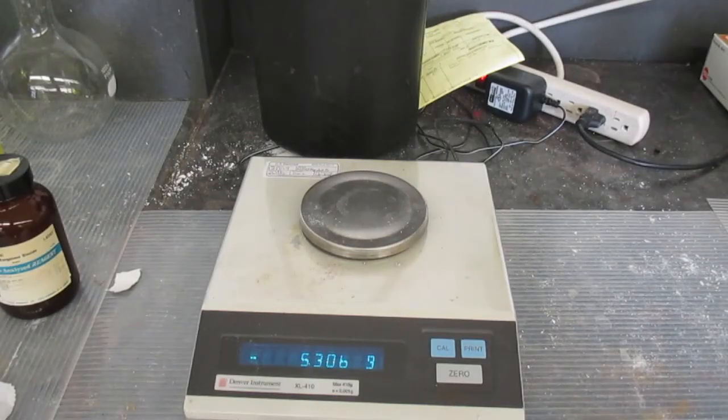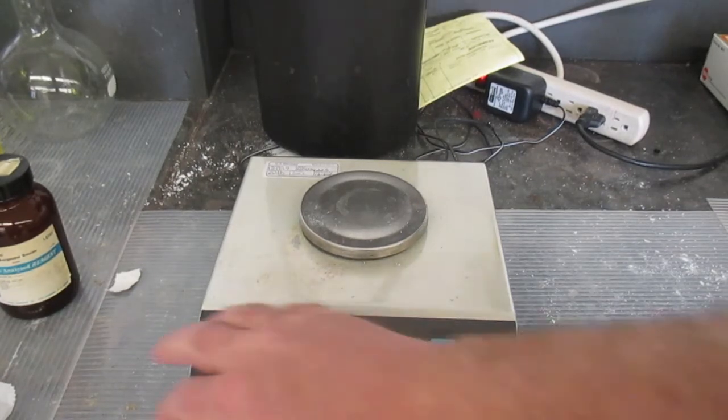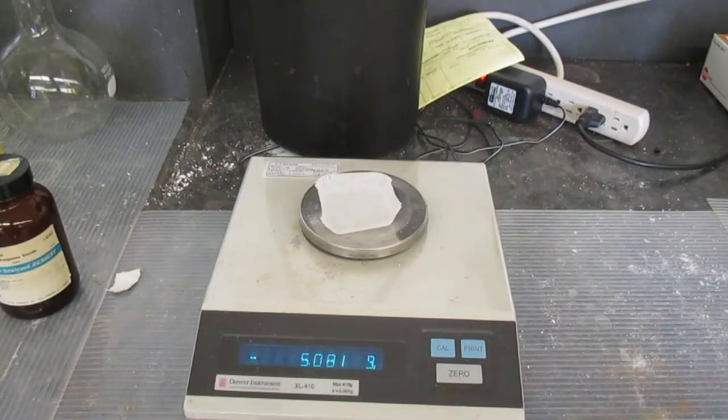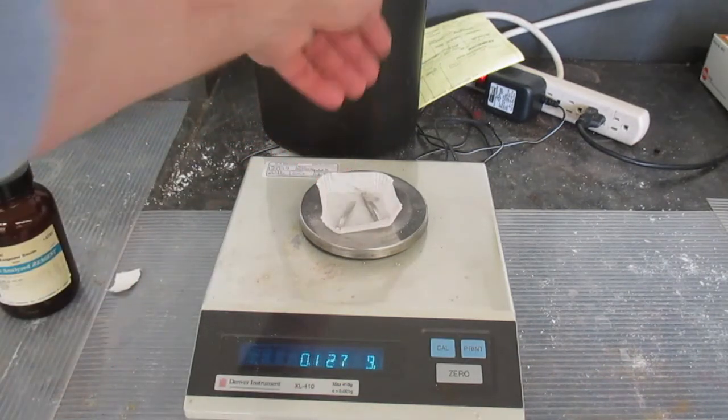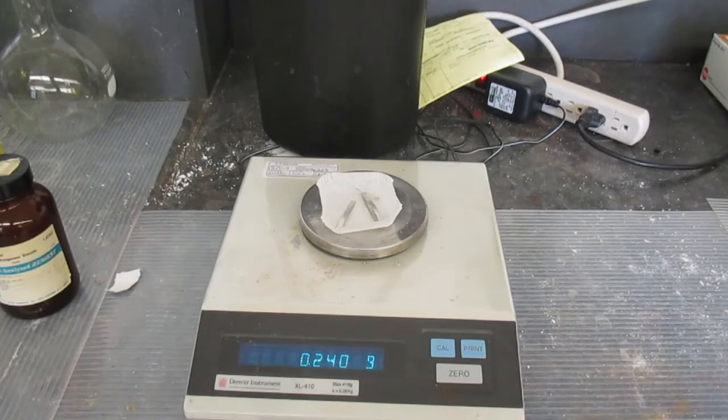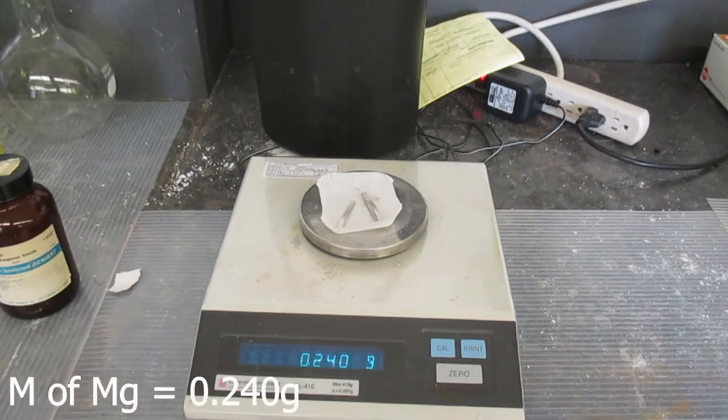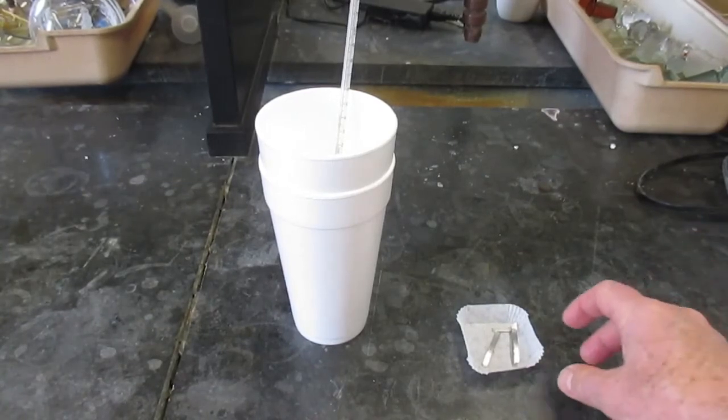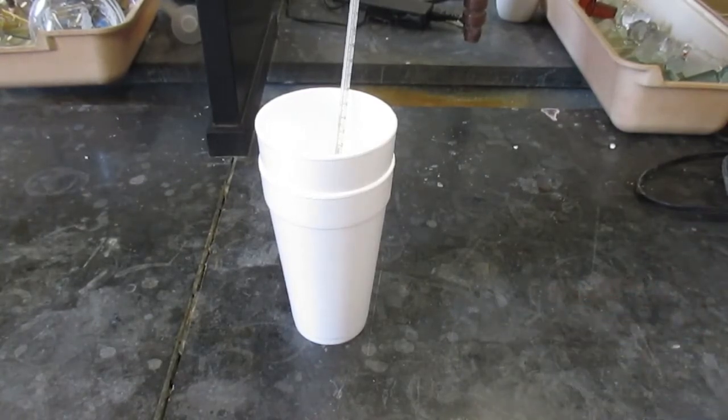The next step in this process is we want to mass out the magnesium. What we desire for the magnesium is approximately 0.25 grams. We're going to use our weigh boat, put that on the scale, zero the weigh boat, and then add our magnesium ribbons. And so the mass of the magnesium is 0.240. Once again, the mass of the magnesium is 0.42 grams. All right, the initial temperature of our acid is 18 degrees Celsius.